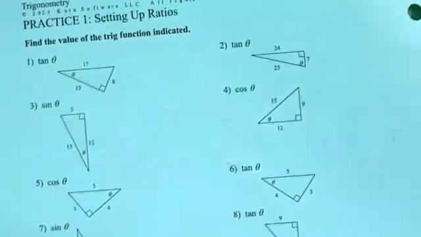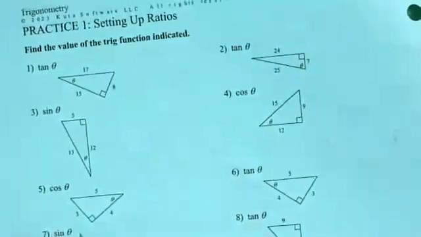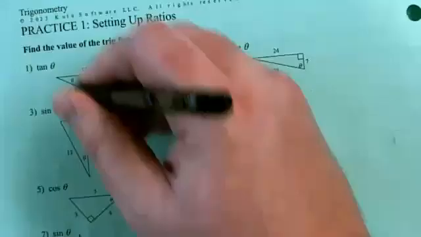So step one, always when we're dealing with trig, is we're going to label our sides. Now, eventually you're going to get to the point where you don't need to label your sides, but you're still going to do it anyways because it's a smart idea. So go ahead and label your hypotenuse and your opposite and your adjacent.